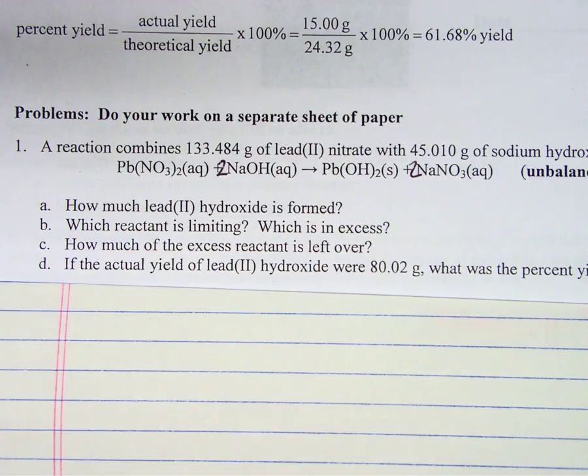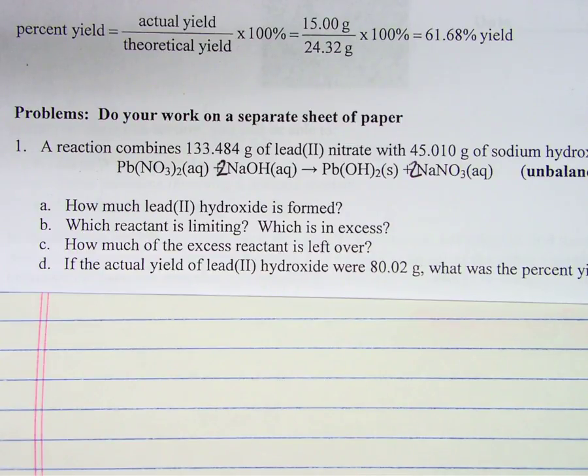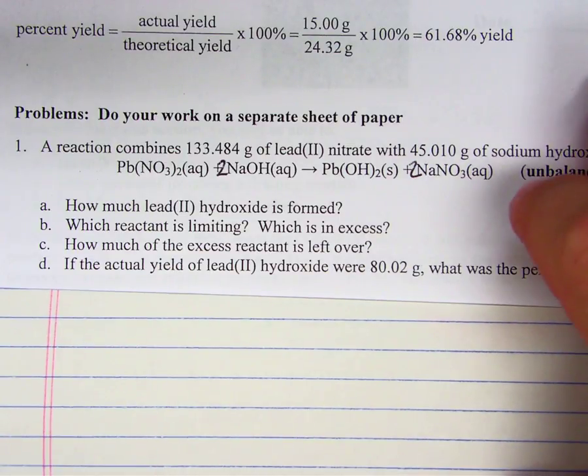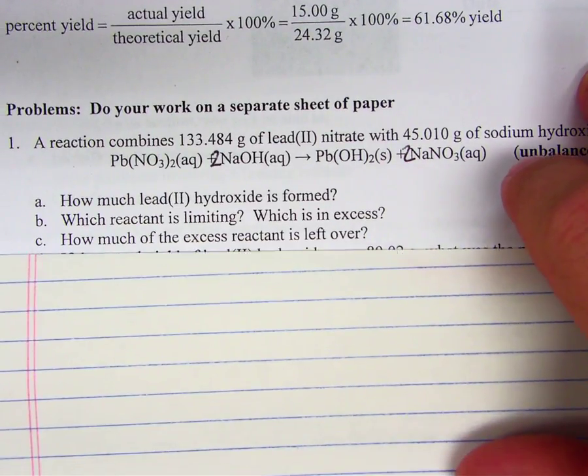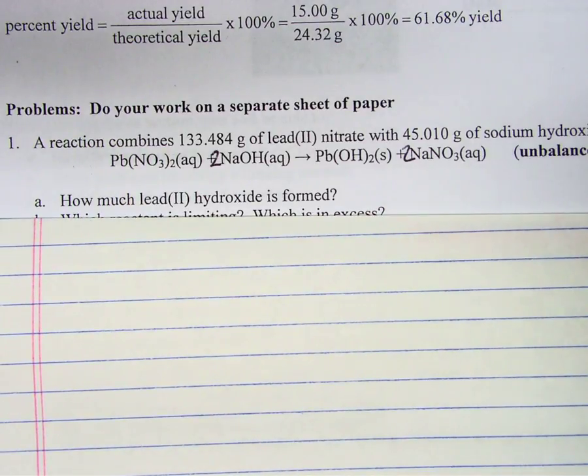So, if you look here on your homework, I'm just doing problem number 1. All the other ones are set up or follow the same kind of structure as this one. So once I help you with this one, hopefully you won't have an issue completing the rest. So problem number 1, the first thing, it says how much lead hydroxide is formed.